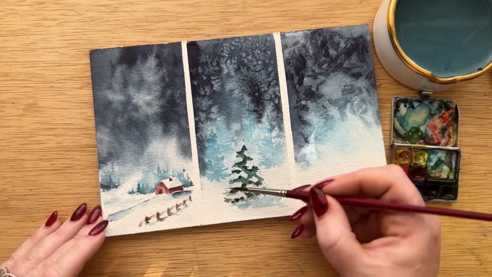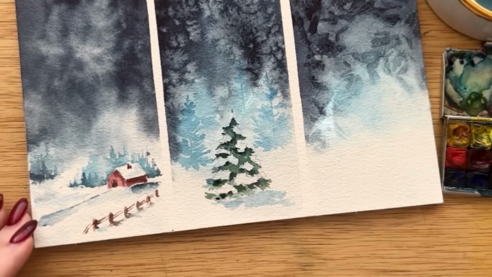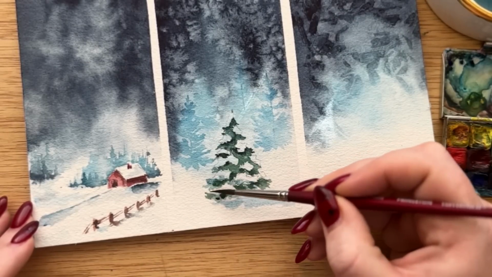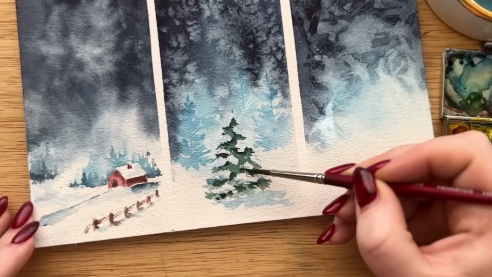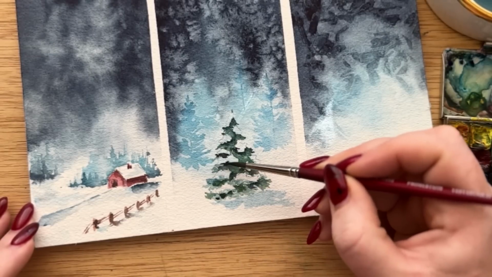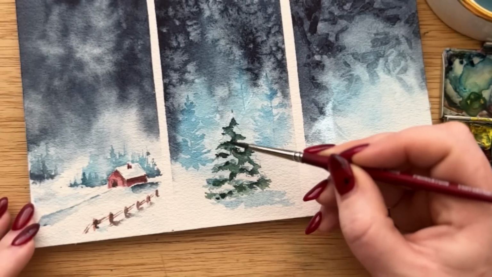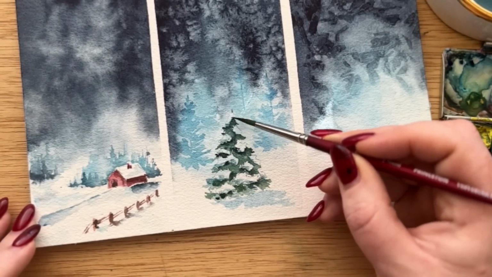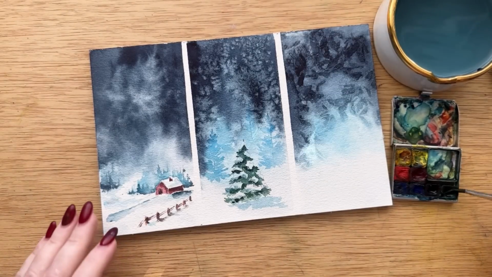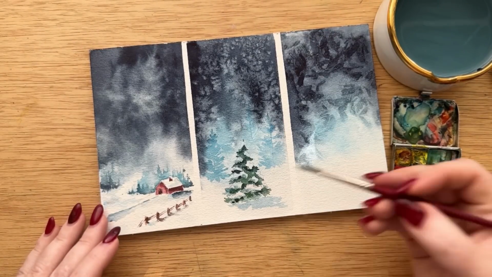So we're going to use some light blue again for shadows on the snow where the tree is casting a shadow, but we're also going to be using some light blue on the snowy blobs. So just a little bit of a light blue shadow right where the snow is touching the tree gives a lot of depth and texture, and we're going to continue to add shadow as everything starts to dry.